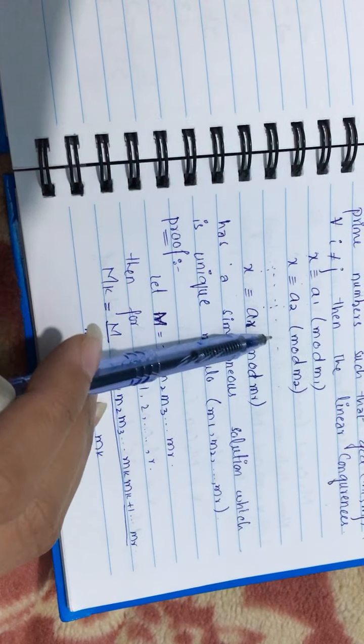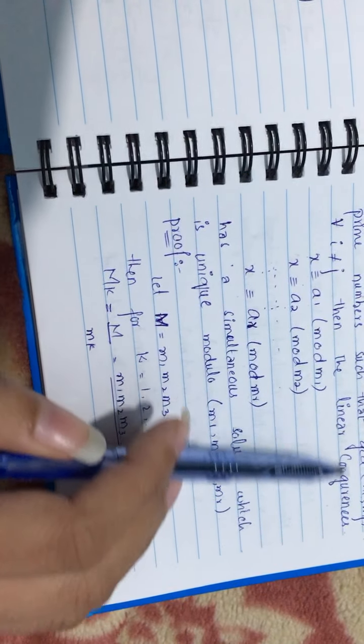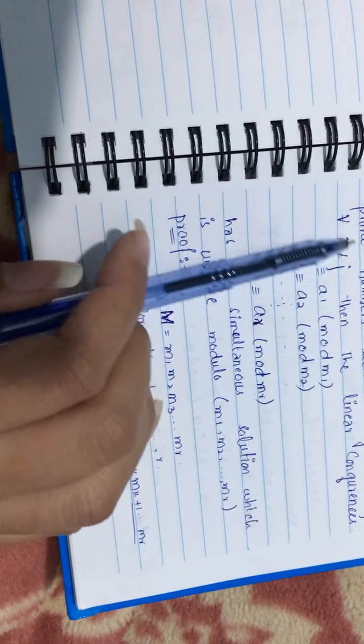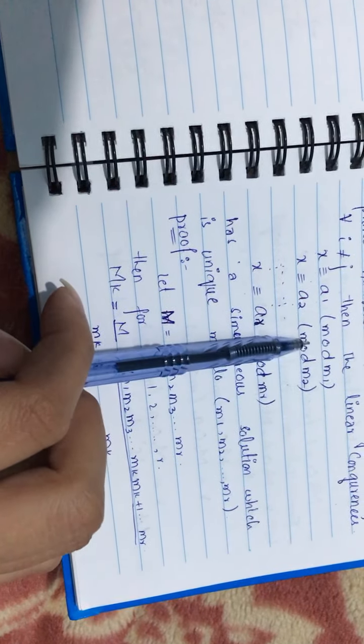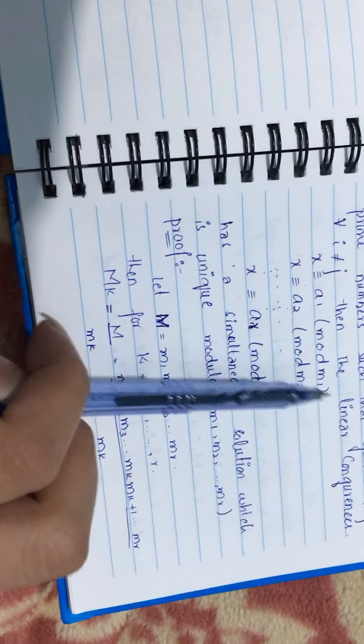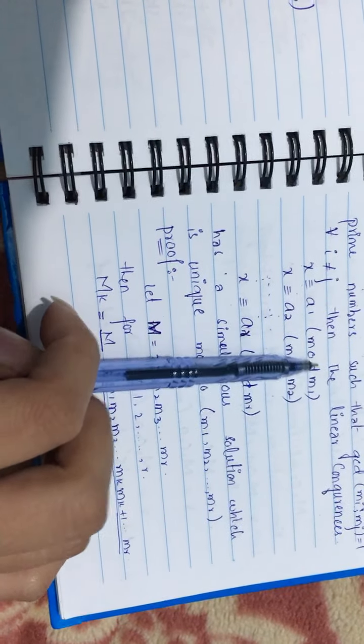Basically we use it to solve a system of linear congruences. By solving these equations I get a simultaneous solution which is unique. So we have to prove this theorem.